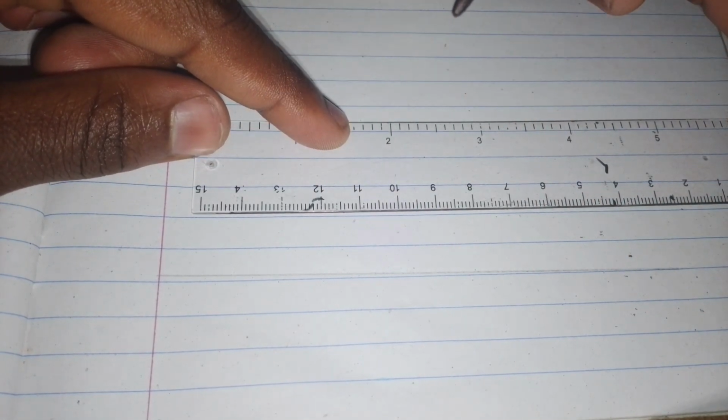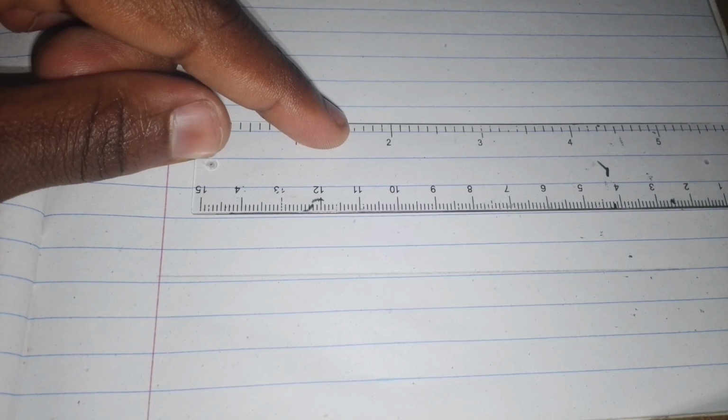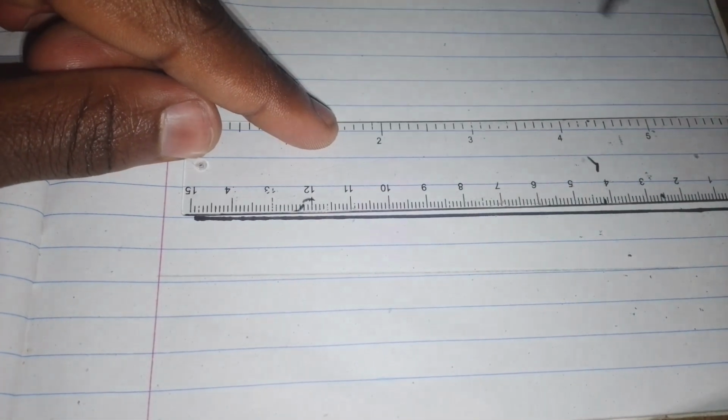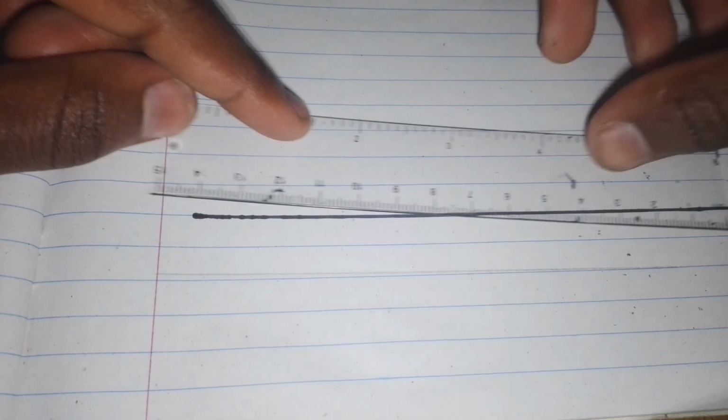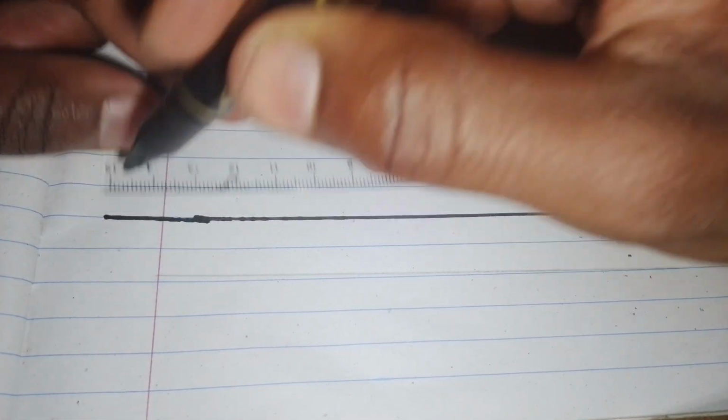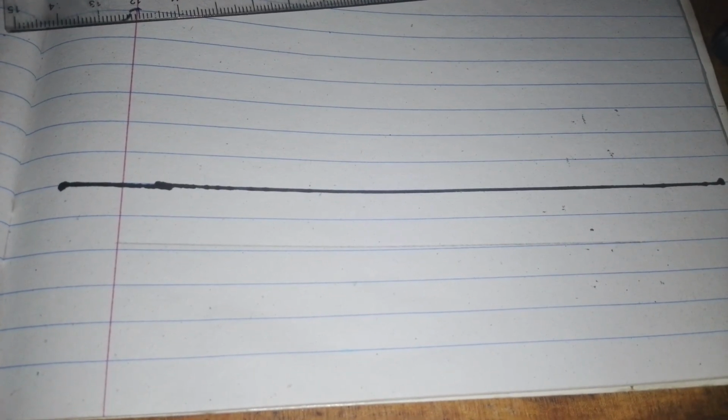So that's 15, then let's just add 20. So we have our 170. So this is the perimeter of our triangle. But we've been told no, this won't be enough. So let's get to it.